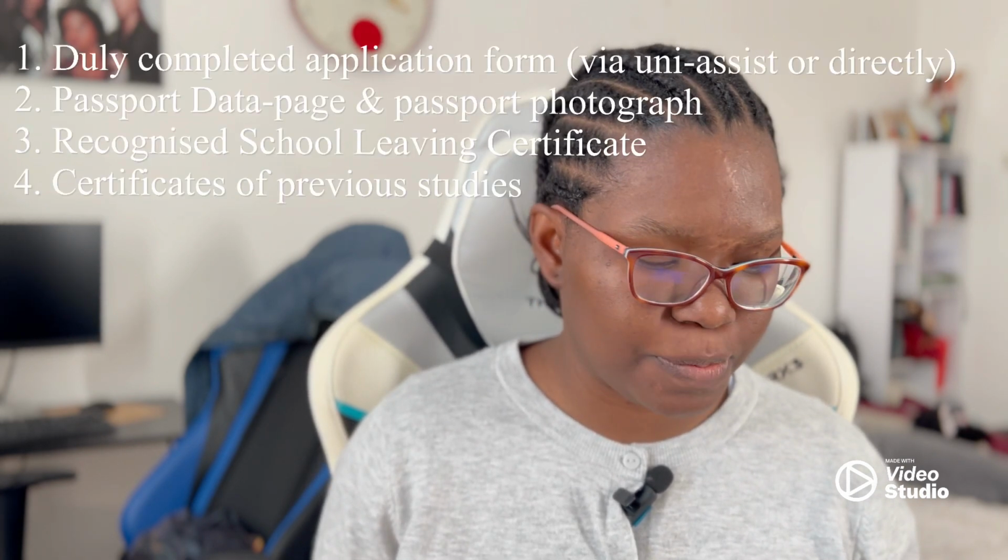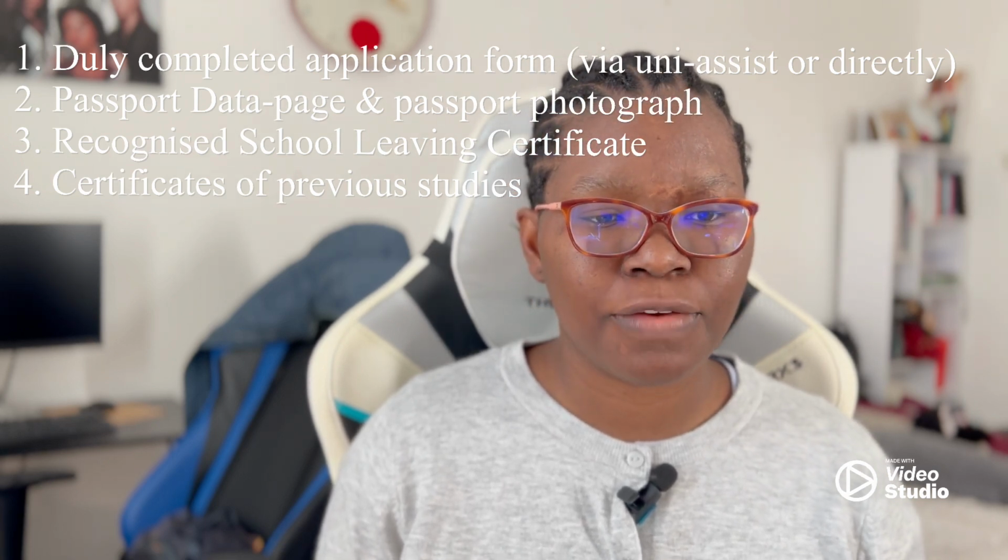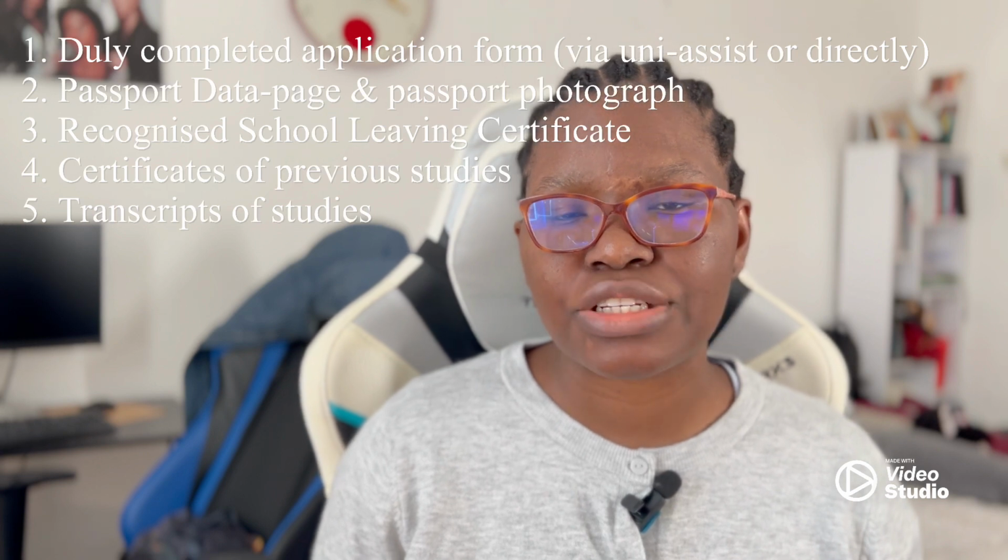That leads me to more academic documents, like certificates of previous studies you've completed. For example, if you're applying for a master's program, of course, you need your certificate from your bachelor's and transcripts.